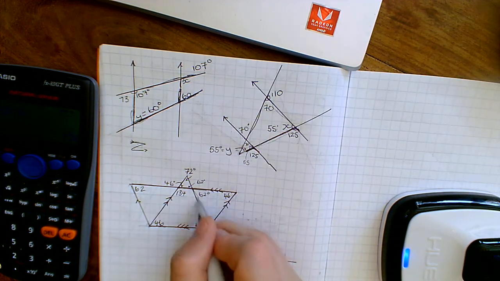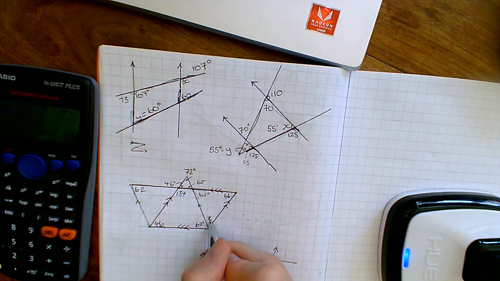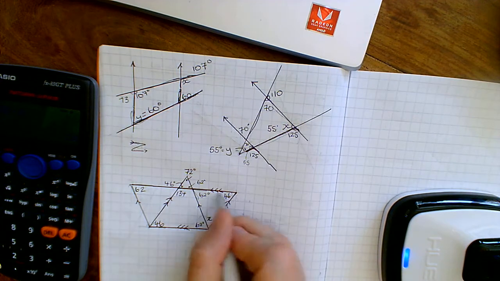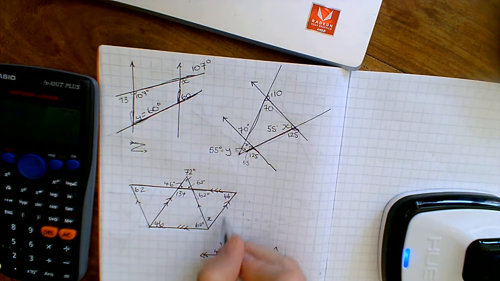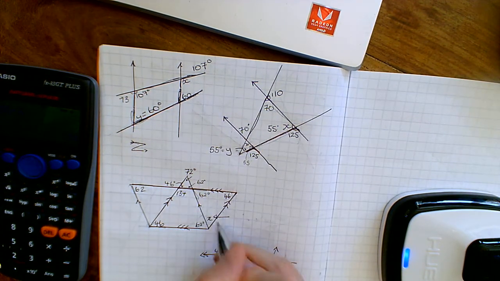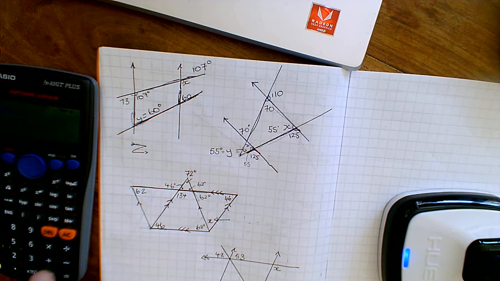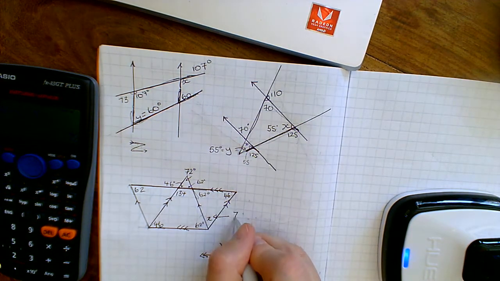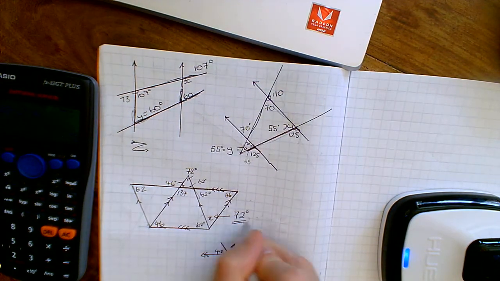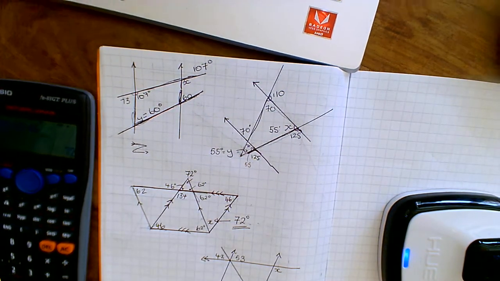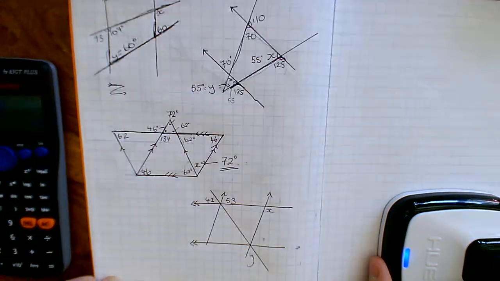And finally, I get this triangle to get to X, and these three add to 180, don't they, in a triangle, and that makes this one 180, take away 62, take away 46, which is 72 degrees. And there you go, there's my answer. Now you see there's a lot of work involved there trying to get to that one.